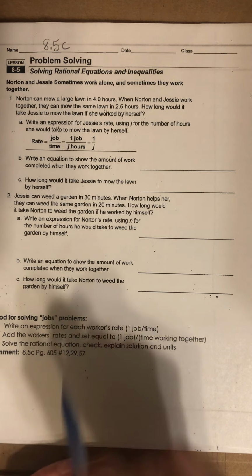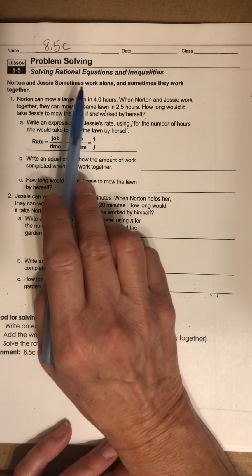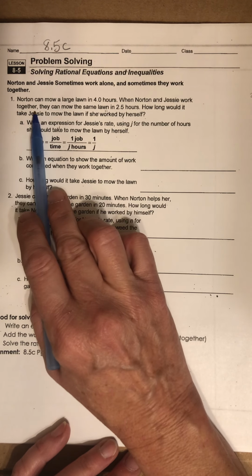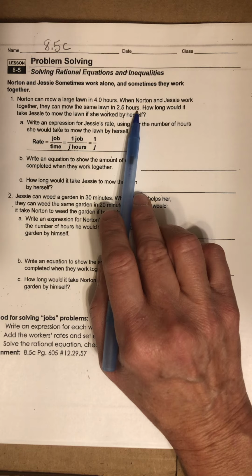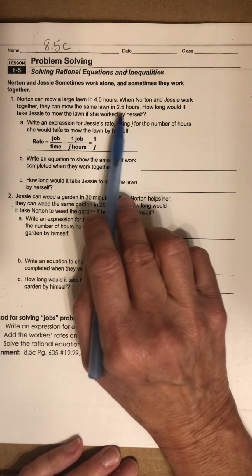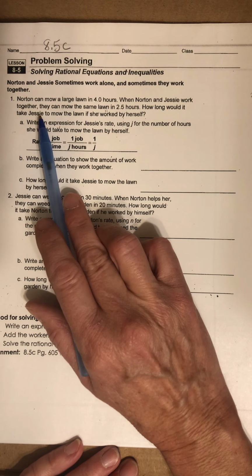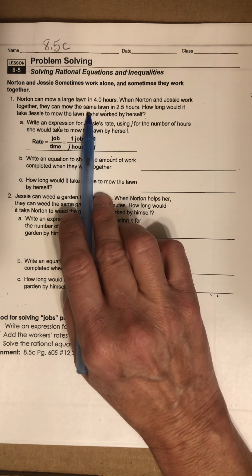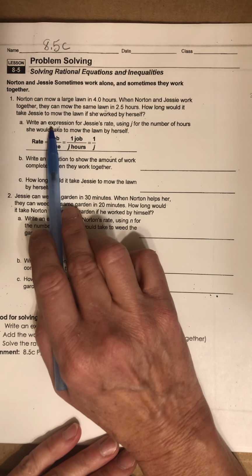So let's take a look at number 1. Norton can mow a large lawn in 4 hours. When Norton and Jesse work together, they can mow the same lawn in 2.5 hours. How long would it take Jesse to mow the lawn by herself? If two people are working together and you add their rates up, you get a total rate for getting that job done.